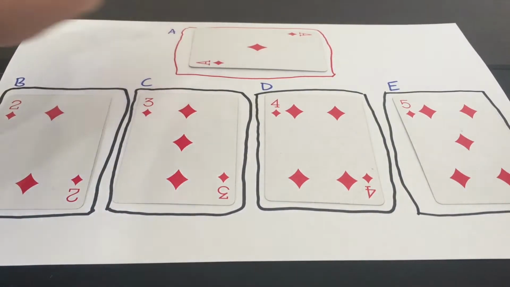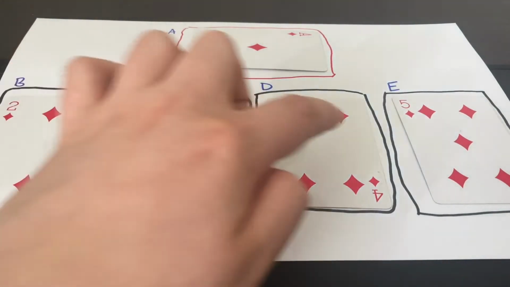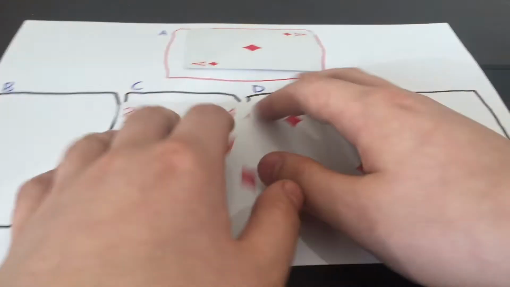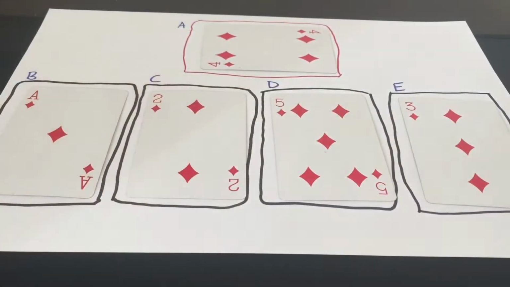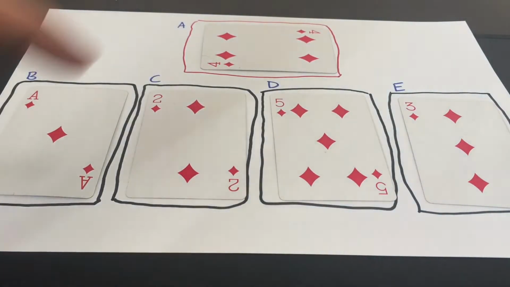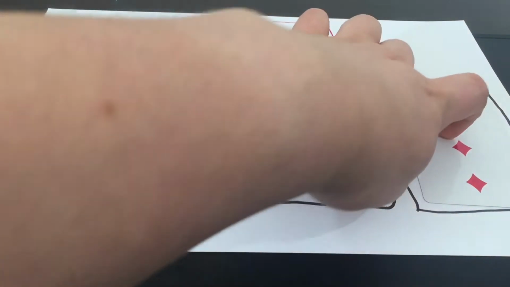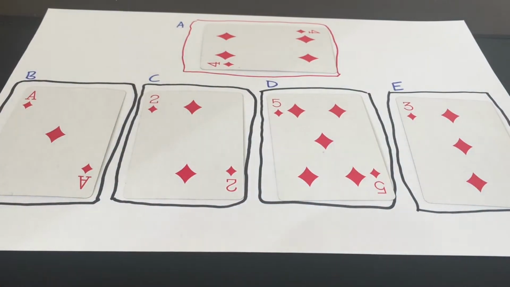So we have the ace up here and then 2, 3, 4, 5 in the slots A, B, C, D and E. If we go and shuffle all of these up, so suppose the game was set up like this, where we have 4, 1, 2, 5 and 3, and we know that we need an ace here, a 2 here, 3, 4 and 5. Now to do this, we're going to perform some very simple algorithms.